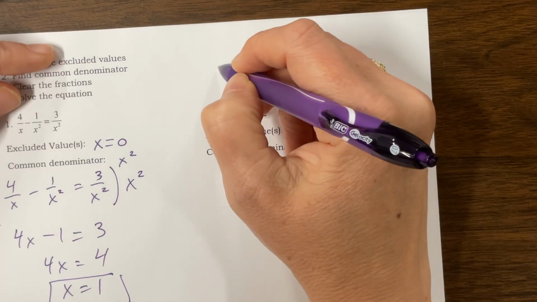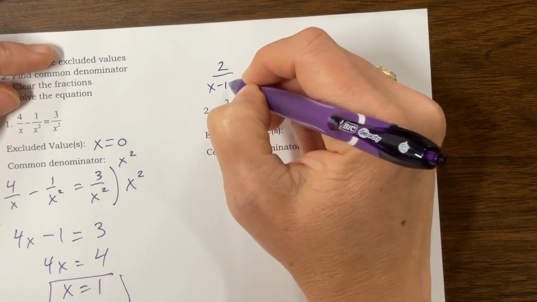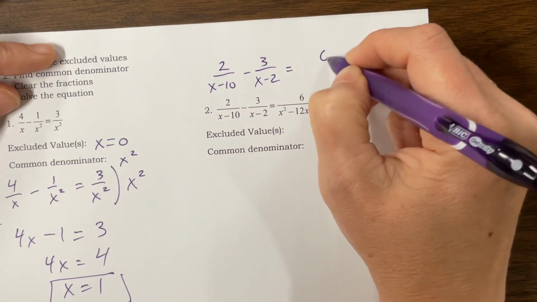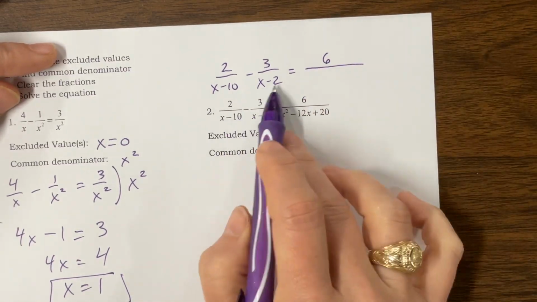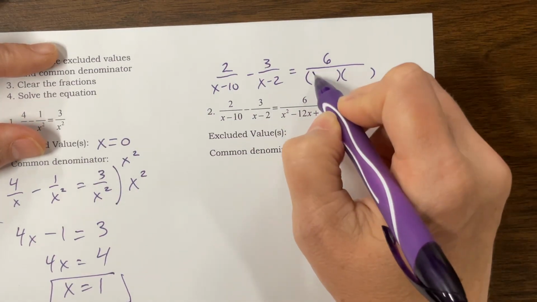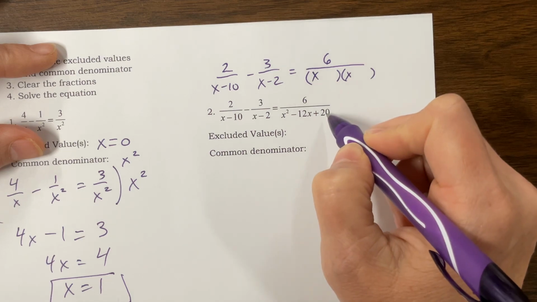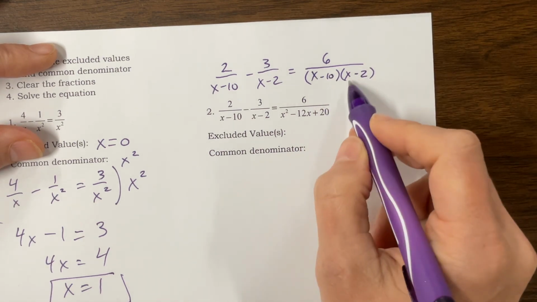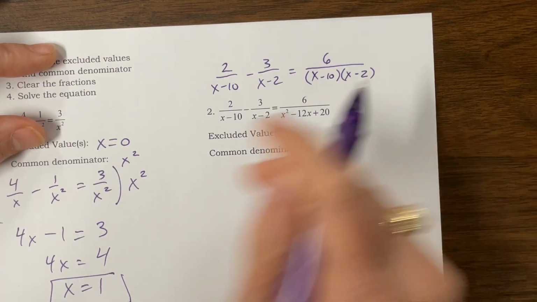Okay, next one. If I take this, 2 over x minus 10 minus 3 over x minus 2, I'm hoping that I'm going to factor this. I'm hoping it factors to these two things multiplied together. That would be convenient. x squared is going to be x times x, and 20: I can do negative 10 and a negative 2, which gives me a positive 20 when I multiply and a negative 12 when I combine them.